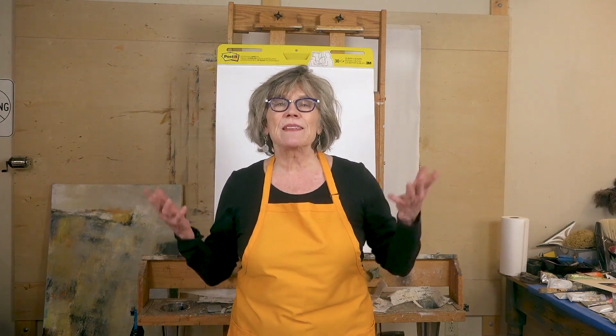Now, shape is one of the 7 elements of design, and it's very important because actually we can make anything with shapes. We can make complicated paintings with shape. And shape can be sensual, and shape can be more hard-edged. So you've got geometric shapes, and they're the squares, the rectangles, the triangles. And then you have the softer ones, the more free-flowing ones.